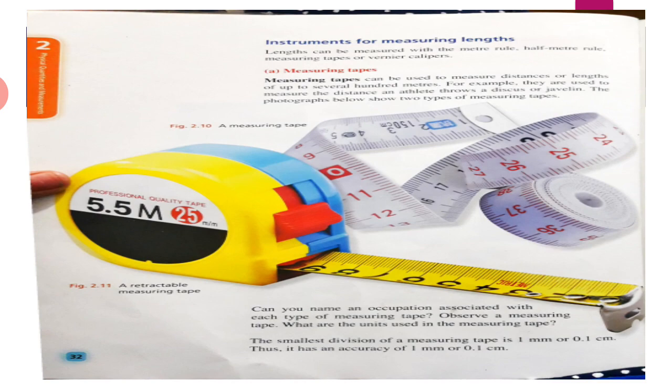Retractable measuring tapes are basically used by the carpenters who renovate our houses to measure the area of our room. We can measure the length with the other one too, but it's better for a carpenter to take a retractable measuring tape.